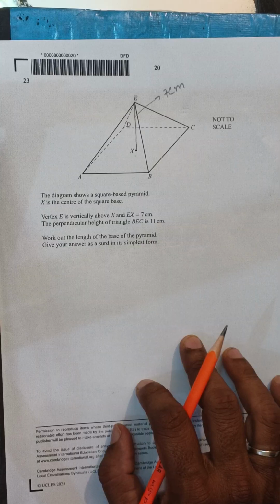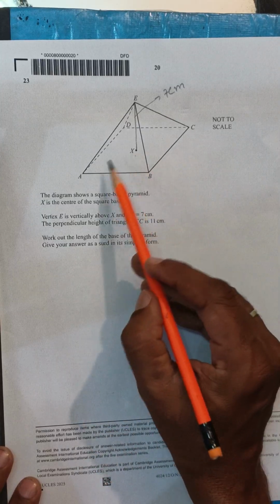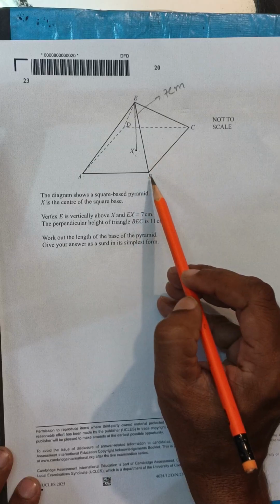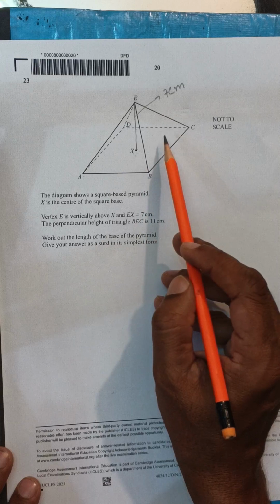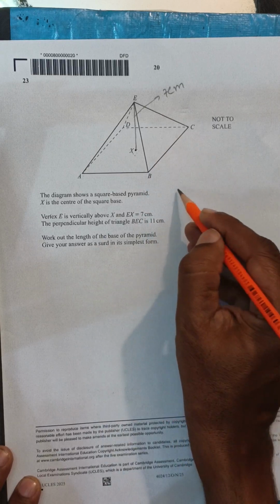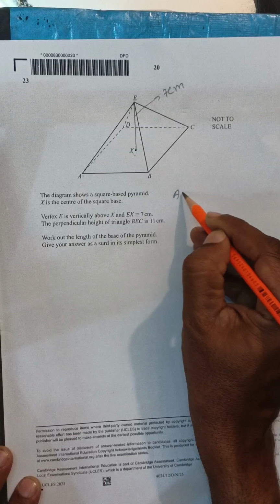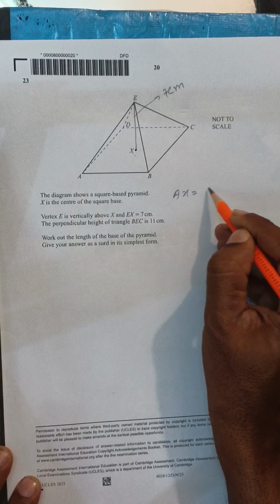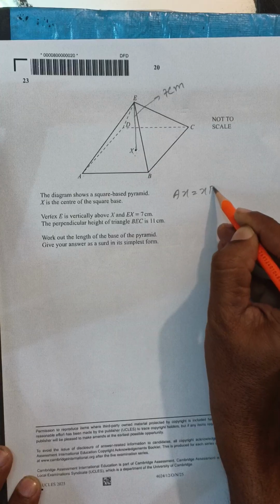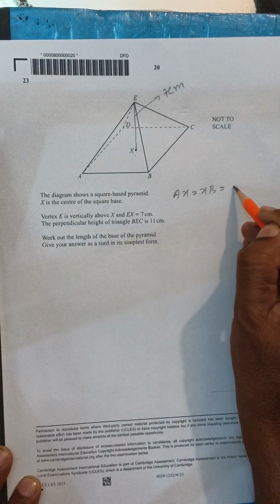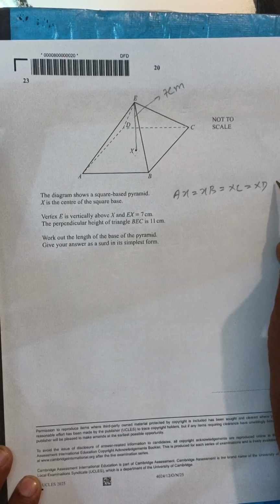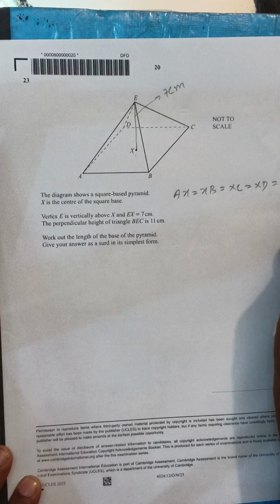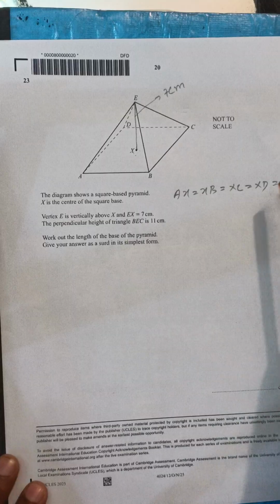First of all, if it is the center, then ultimately the distances AX, XB, XD, XC will be equal. So AX will be equal to XB equal to XC equal to XD. All the distances will be equal.